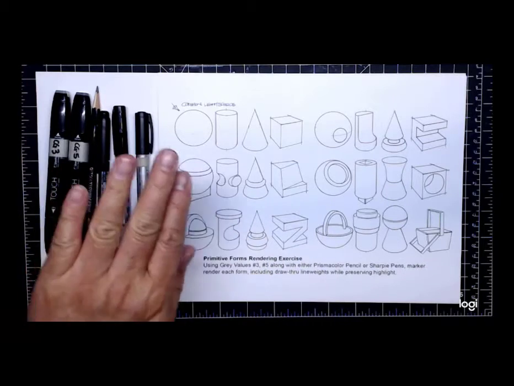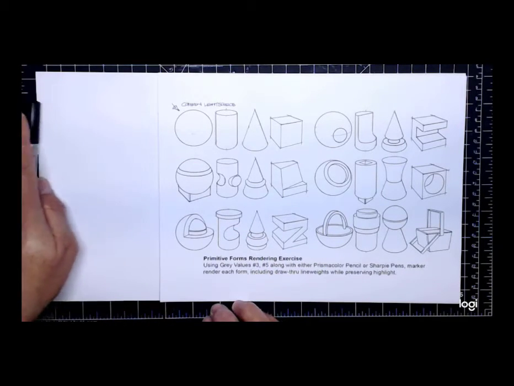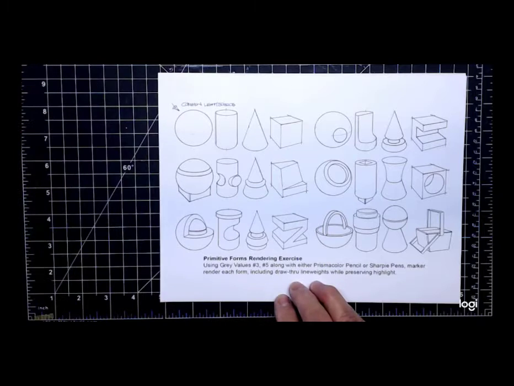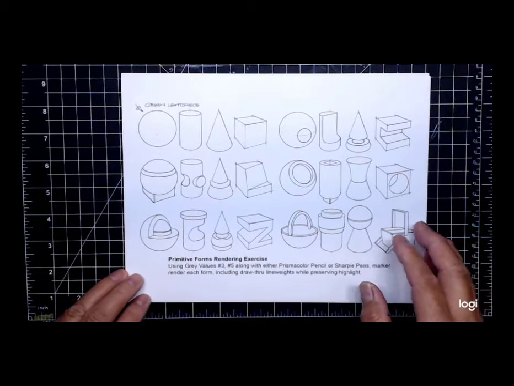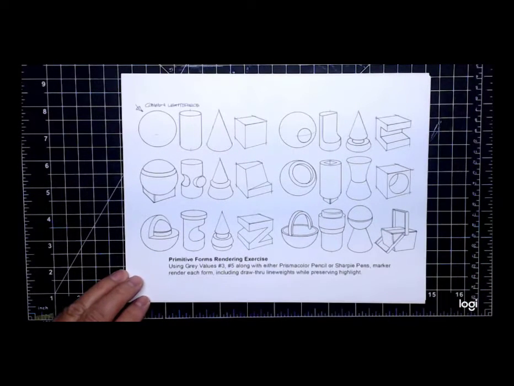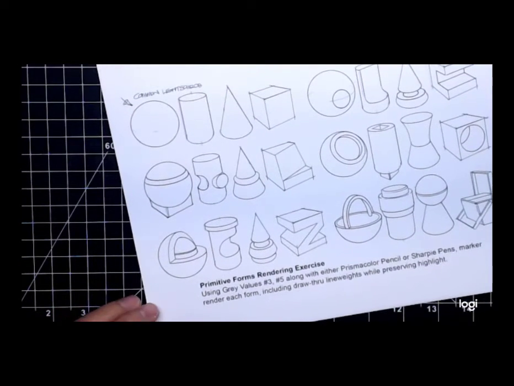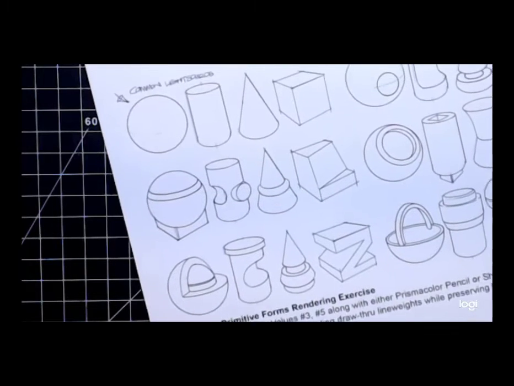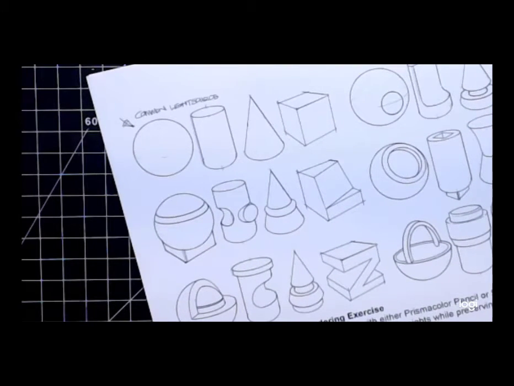I'm going to push away some of these art supplies here, and I'll remove this little backing paper so we can get a closer look. We're also going to zoom in. Let me see if I can pop in a little closer. Okay. Let me just shift down a little bit. And I'm going to start off with my number 3 cool gray.